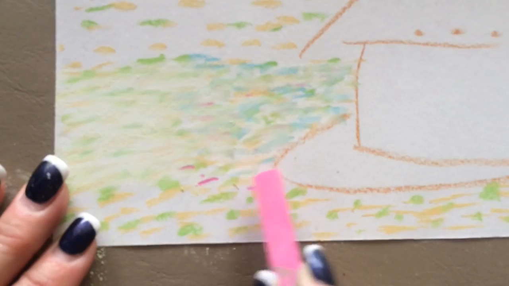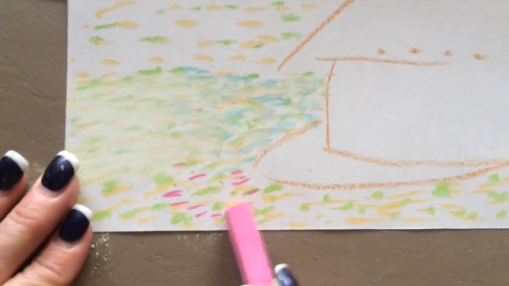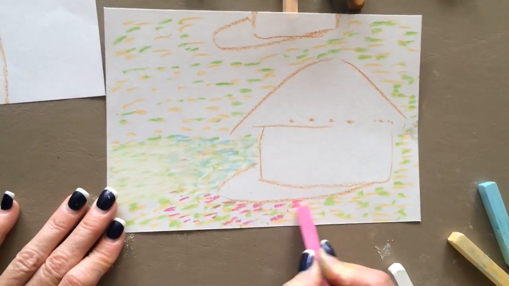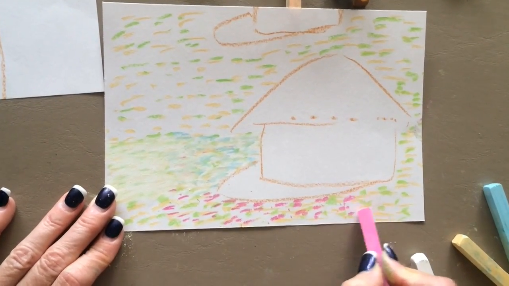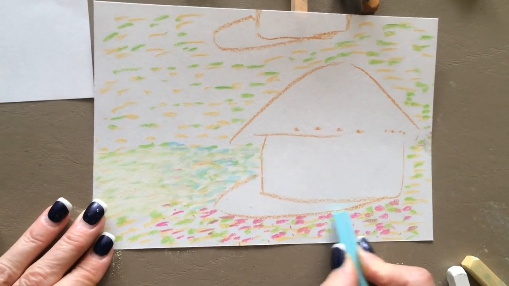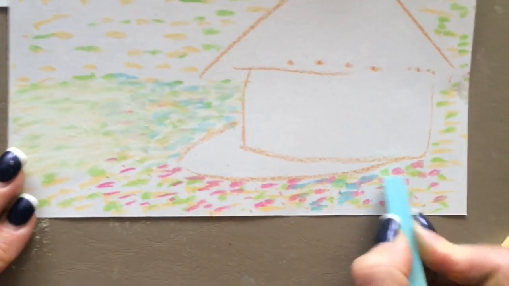It gives your artwork a texture. And that texture is what makes Impressionism works stand out. It's what allows you to pick out these artworks from other pieces and other time periods.